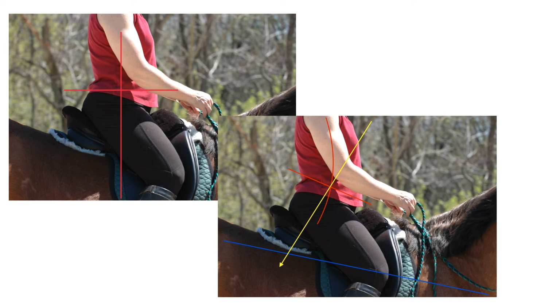You can see where she is dropped forward in the pelvis, if you look at her pelvis relative to the horizontal line, and slightly ahead of the vertical line, if we put that crosshairs up against what she's actually doing.